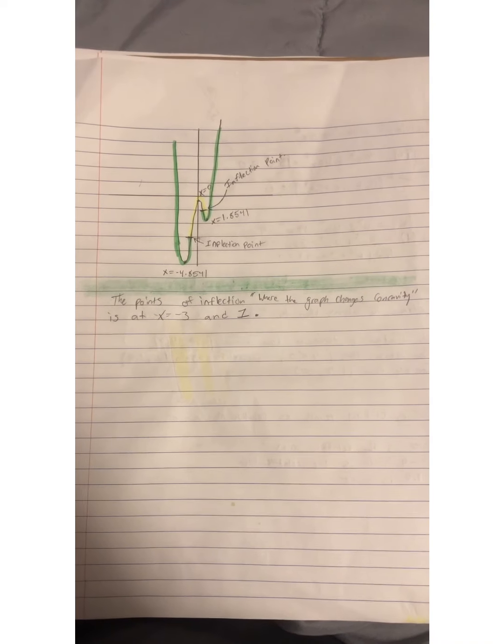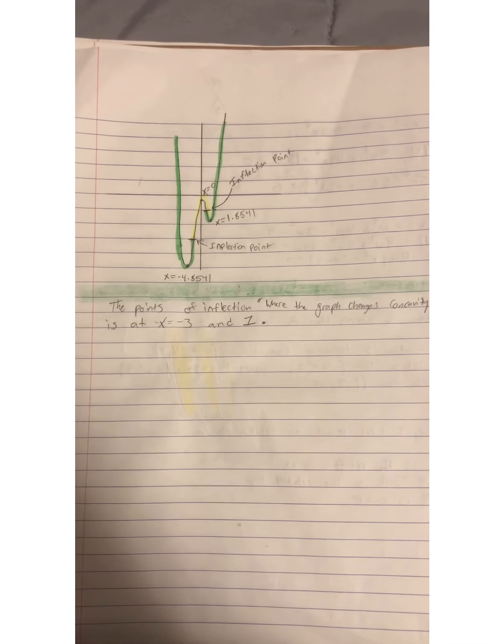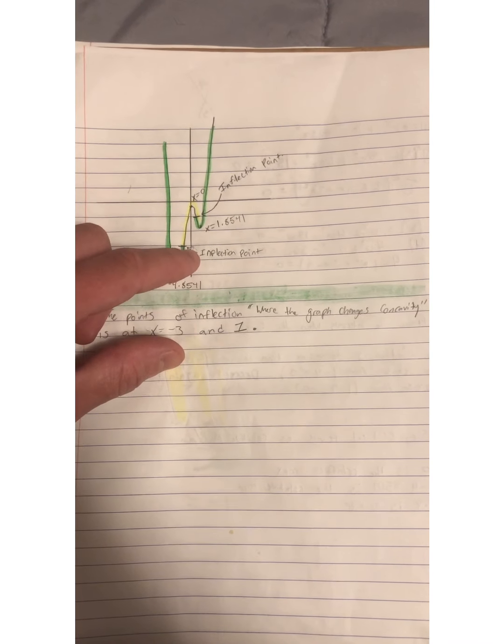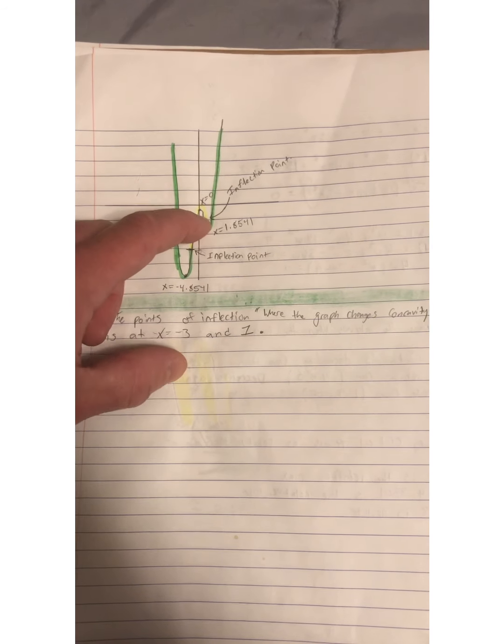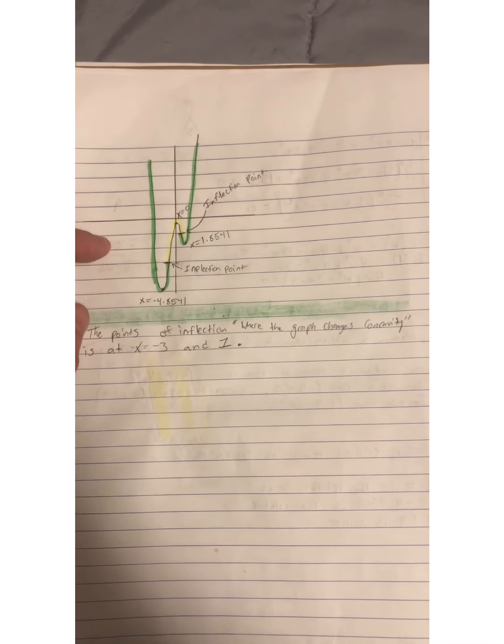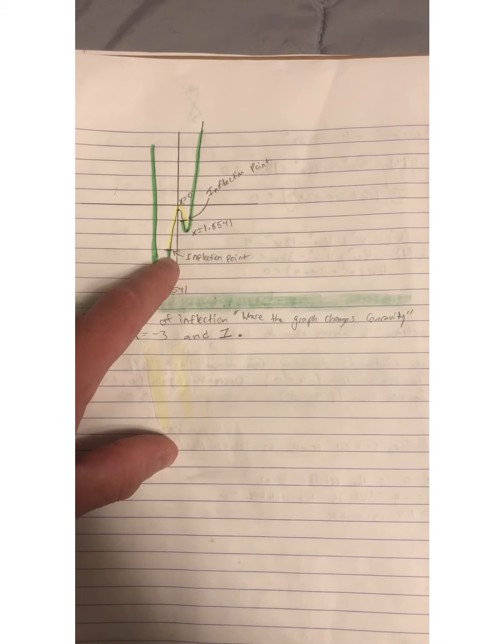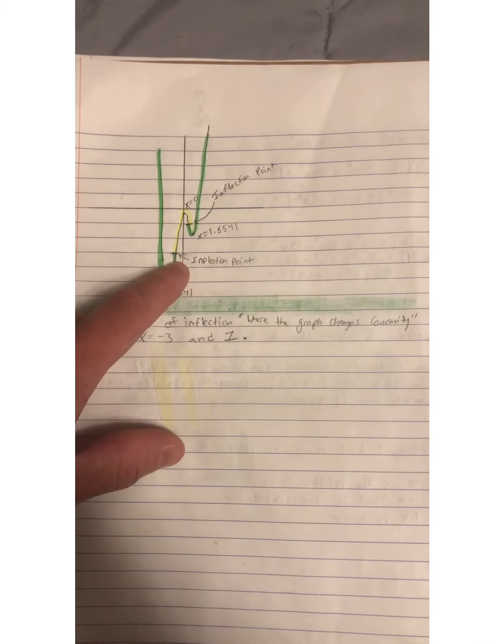Next, we're going to be looking at the inflection points. That's where the graph changes concavity. So right here is an inflection point, and right here is an inflection point. And those would roughly be x equals negative 3 and 1. So negative 3 right here, then 1.